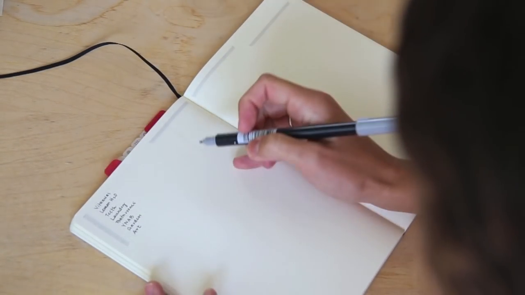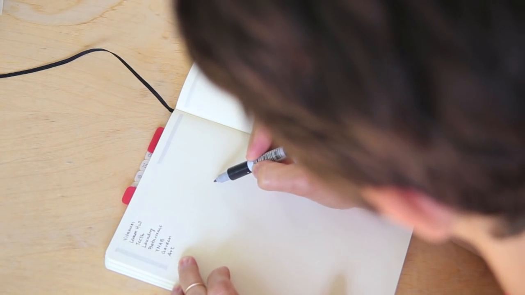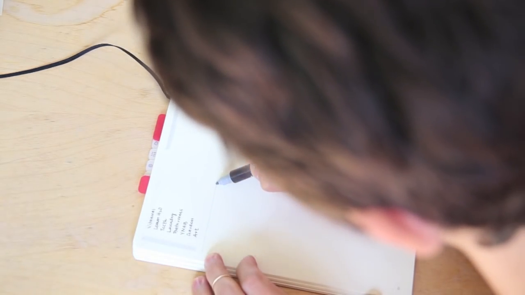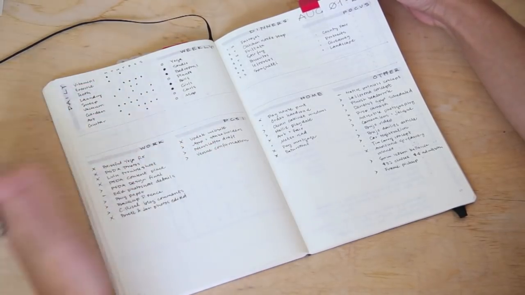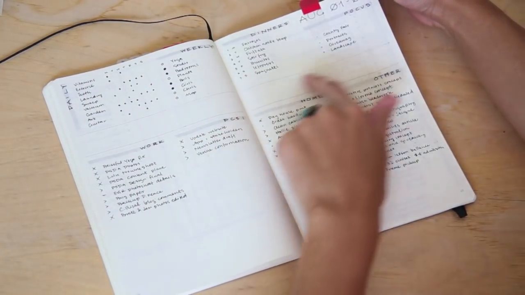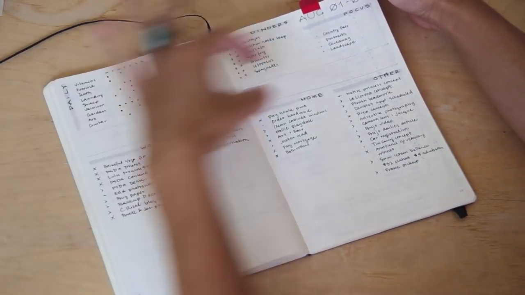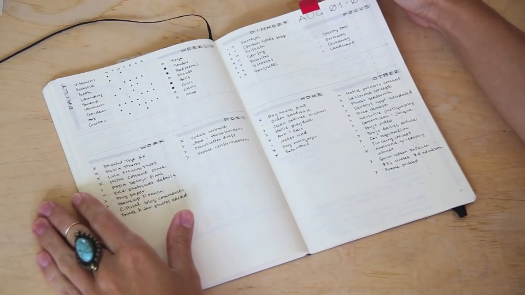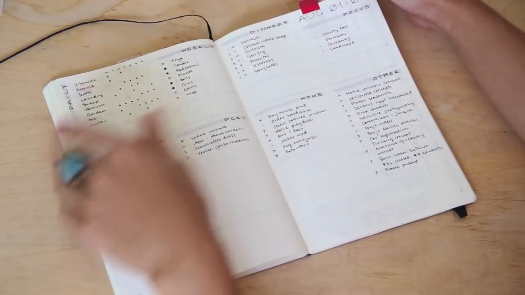Then I break these up so that I have little lines that show where each section stops. So I'm going to put this one right here. And then I just break up the space here. This could be a really cool place for quotes, or I don't know. I just like having the empty space there to create some sort of division between my tasks and my weekly overview up here.